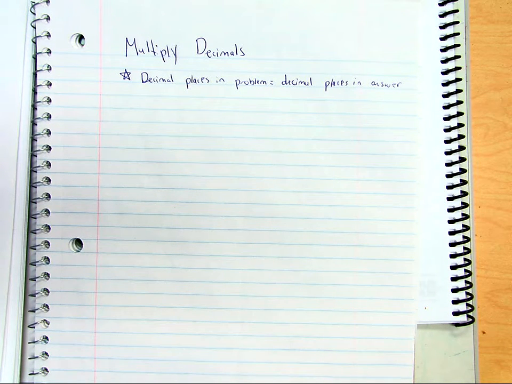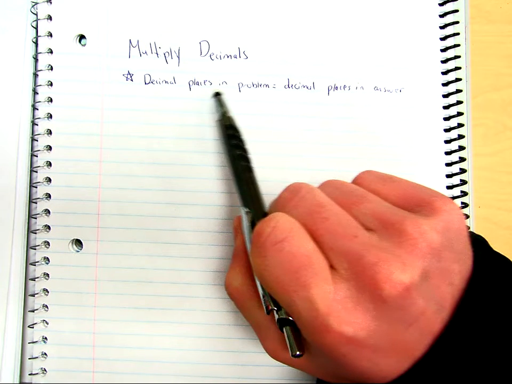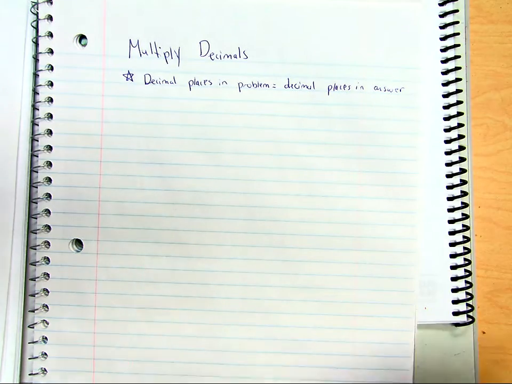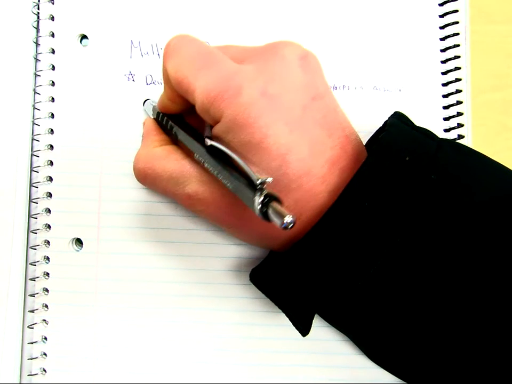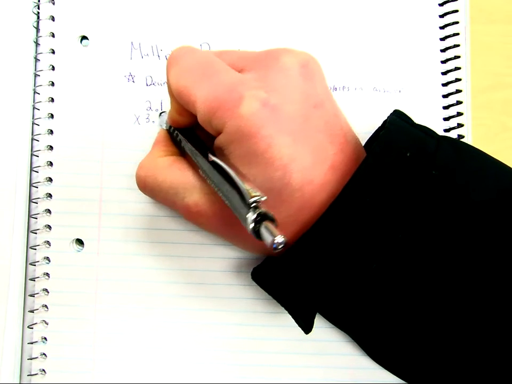Alright, so today we're going to work on multiplying decimals, and you can see I wrote down the one key thing you need to remember when multiplying decimals. The only difference from multiplying whole numbers is that when you multiply decimals, the decimal places in the problem are equal to the decimal places in the answer. What I'm talking about: so here I say I had 2.1 times 3.5.